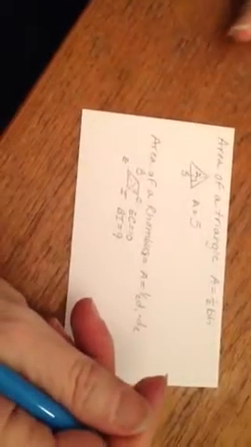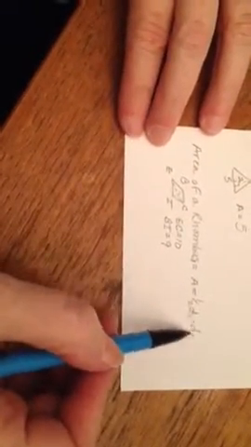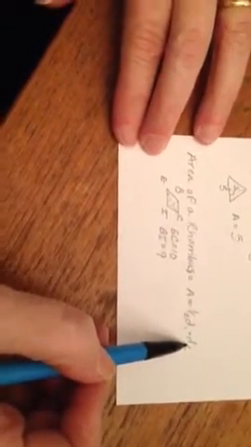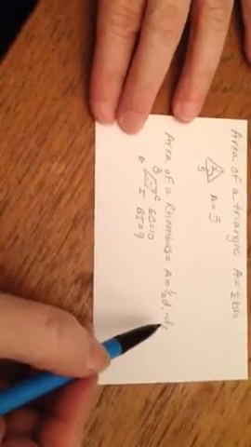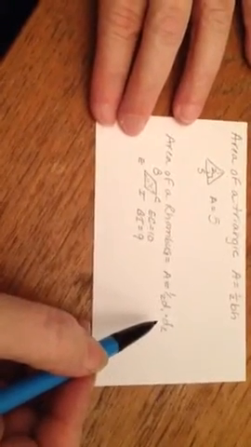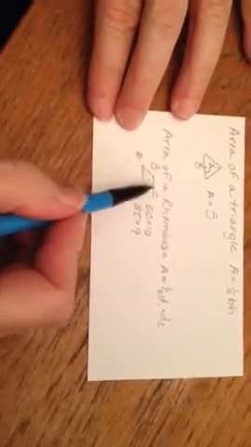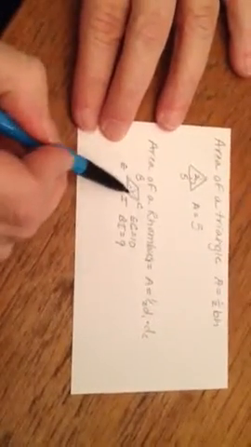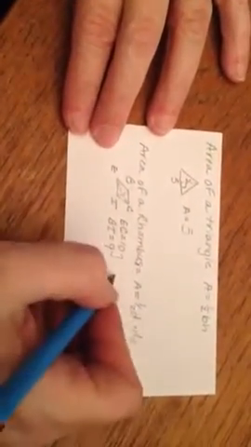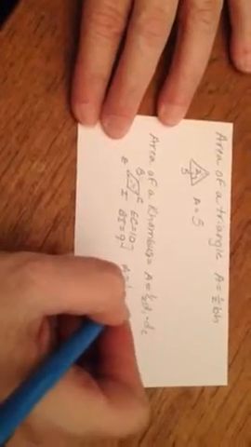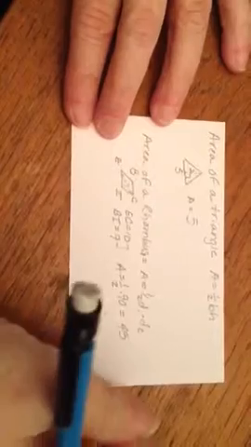Now a rhombus has a pretty bizarre formula for area. I take the two diagonal lengths, I multiply them together, and then cut them in half. And I could explain the proof to you, but it would take a long time, and you don't really care. So let's just use the formula. E is 10, BI is 9. Multiply the two diagonals and you get 90. Half of 90 is 45, and you're done.